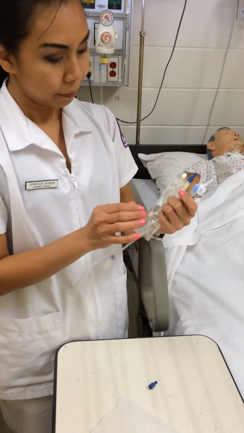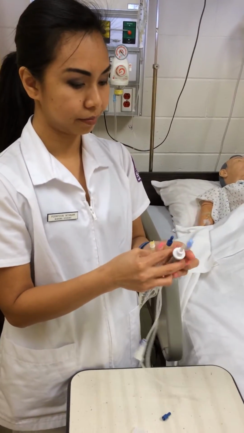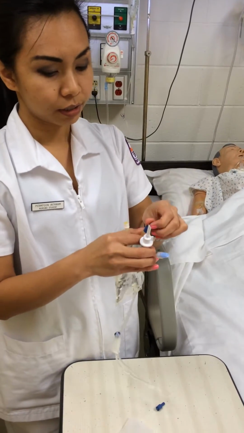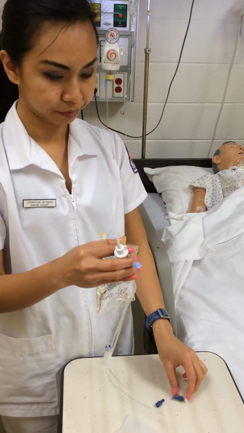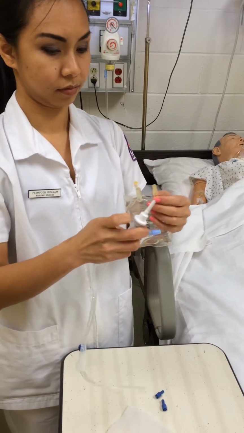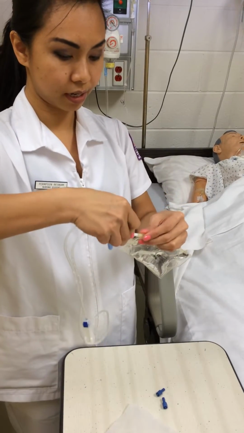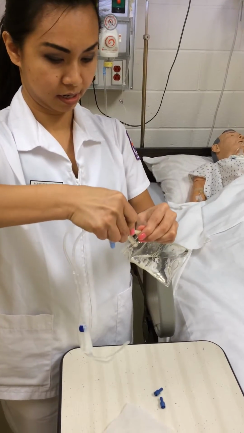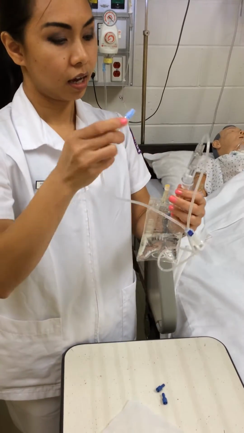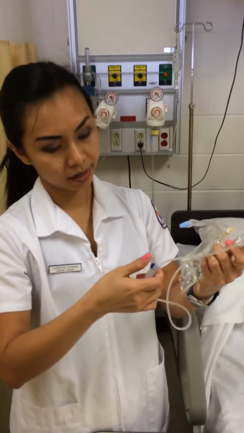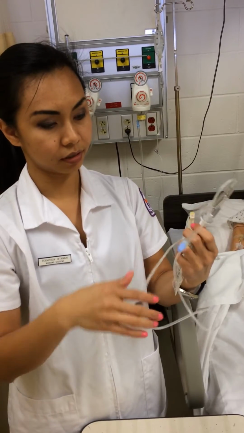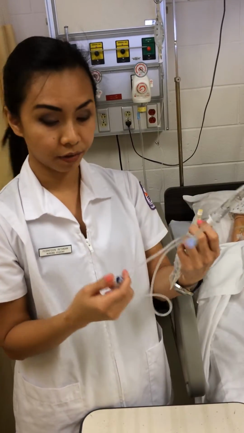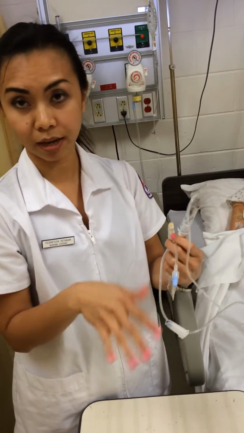This is sterile, so I open it and I clamp it. I make sure the tube is clamped so the medicine does not come out.